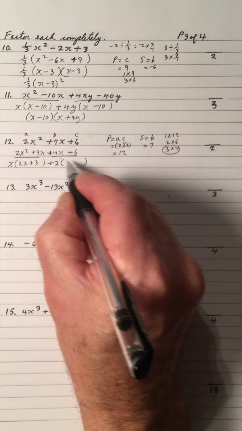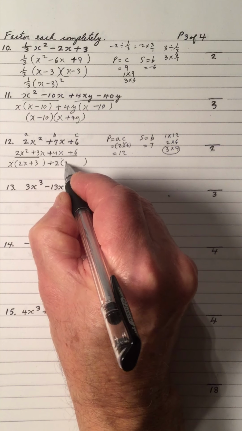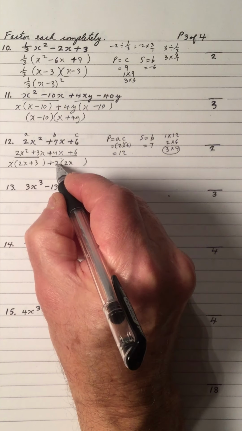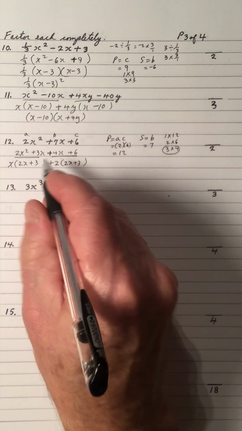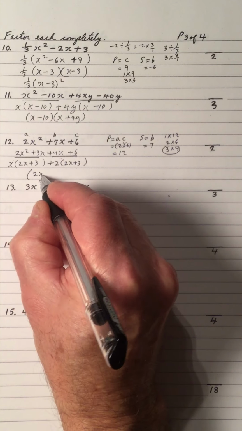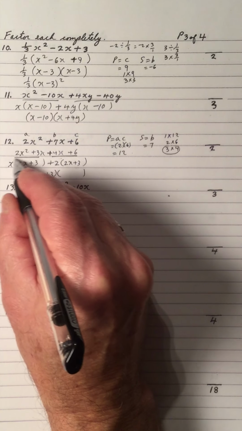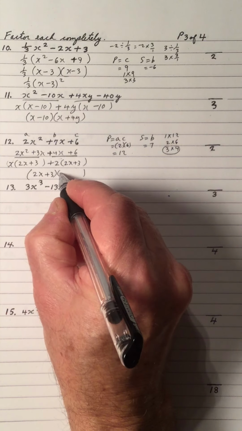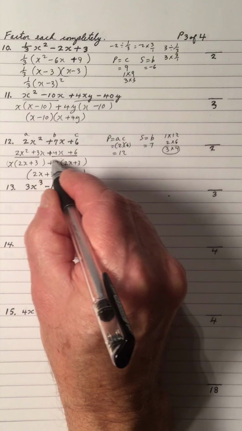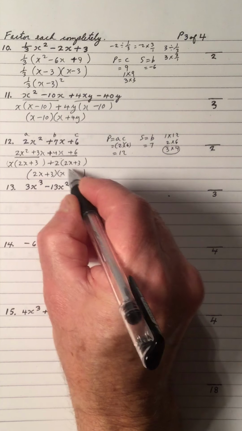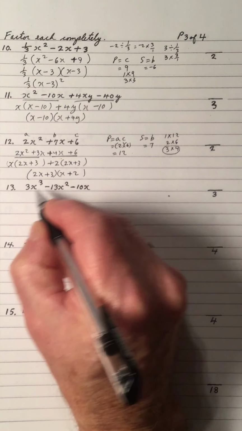So we take the 2 out. 4x divided by 2 is 2x. 6 divided by 2 is plus 3. The binomial GCF is 2x plus 3. And when you take 2x plus 3 out of the first expression, you get an x. When you take 2x plus 3 out of the second expression, you get a plus 2.